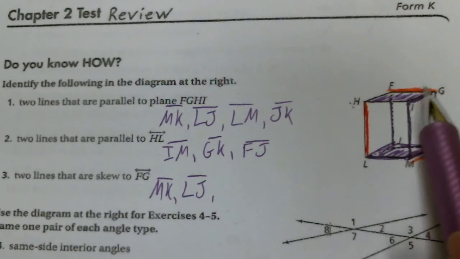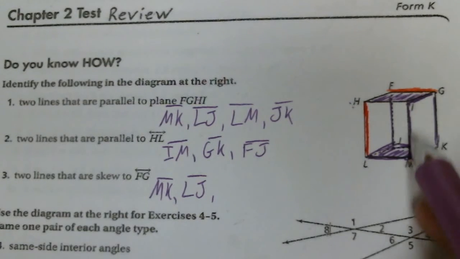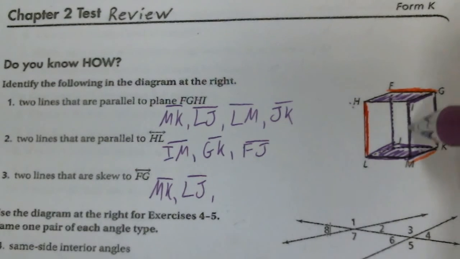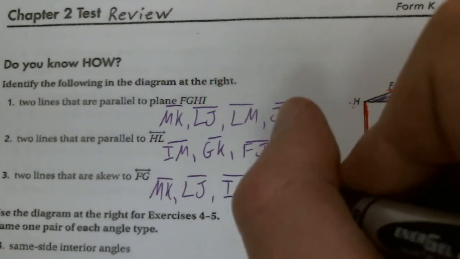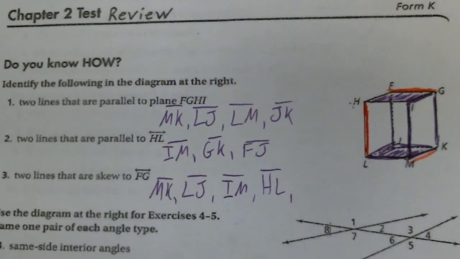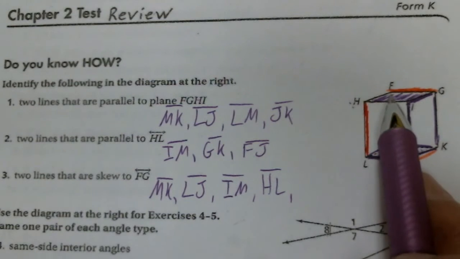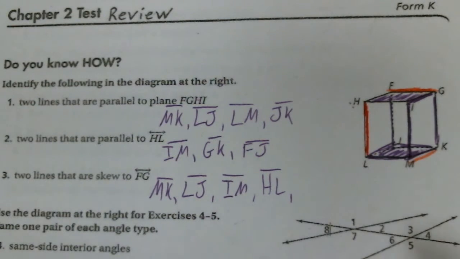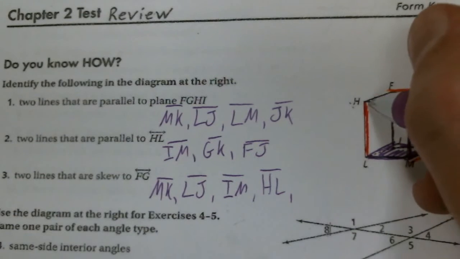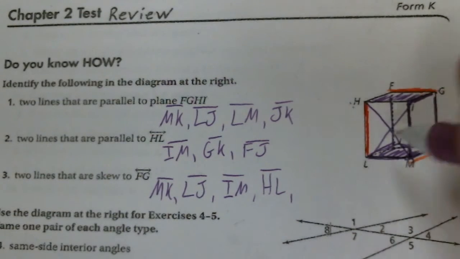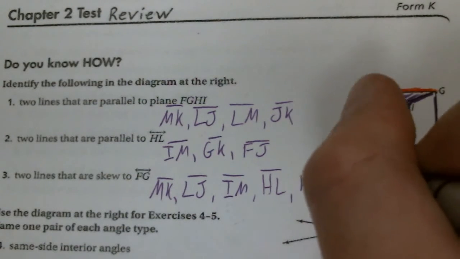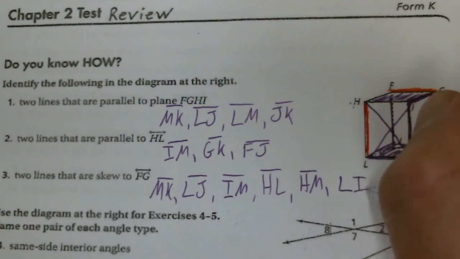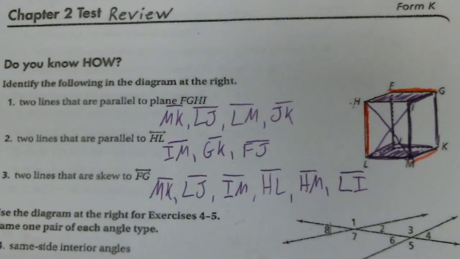Okay, what else is not parallel to FG? The vertical lines are not parallel. So IM, that works. This vertical line HL works. And those are the only two, because remember, it can't have the letters F and G in it. Any of the diagonals work. You could give me diagonal HM. You could give me diagonal IL. Basically, any diagonal that doesn't have the letters F and G in it works. So I'll just write a couple of these down. HM, LI, and of course there are more, but I'll just stop there.